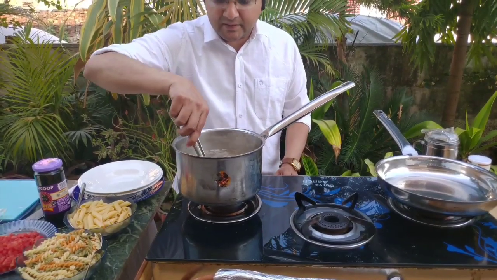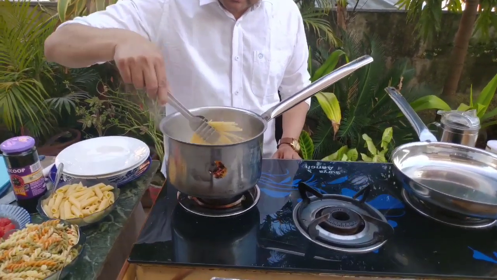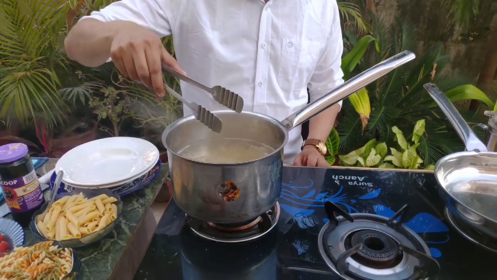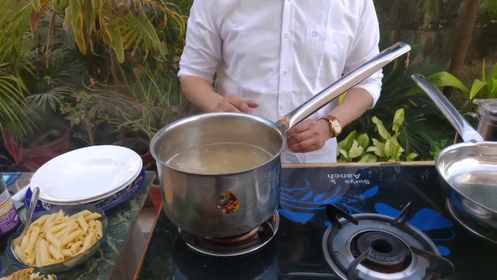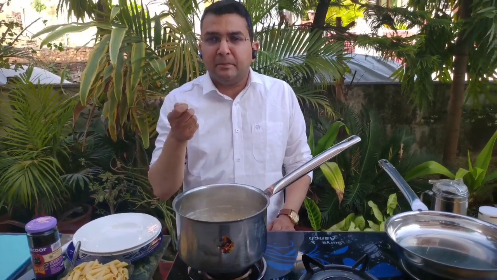So our pasta is getting done here, and it will take another few minutes. While cooking pasta, we need to keep something very important in mind, that we have to cook our pasta till the al dente stage. Now you'll ask, what is al dente? Al dente is an Italian term for to the tooth. It means there has to be some bite in the pasta.